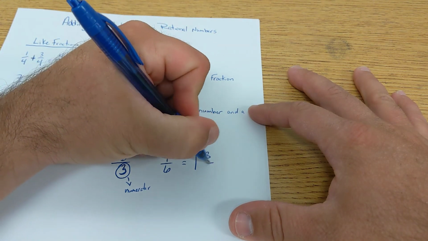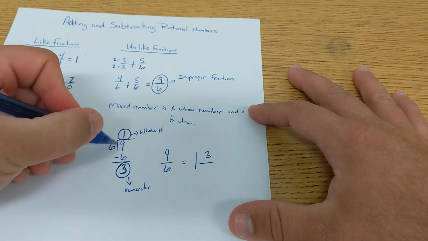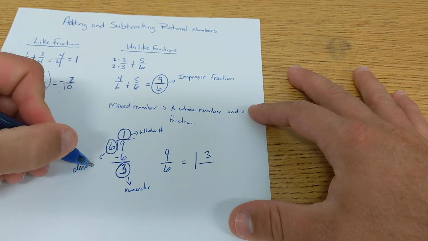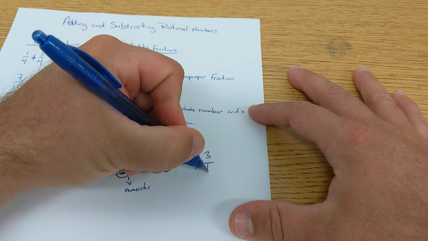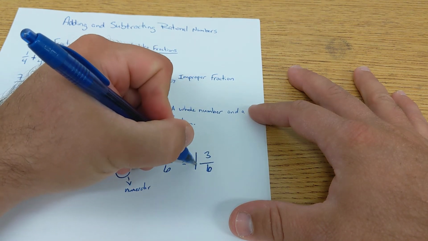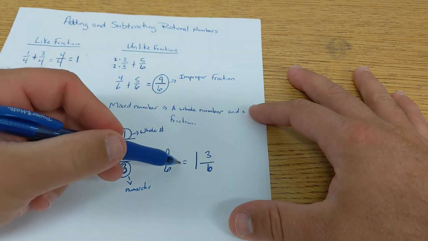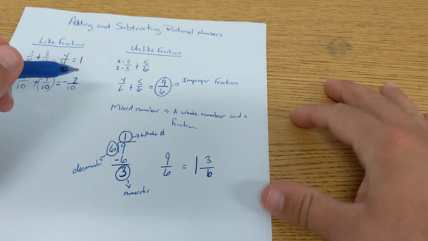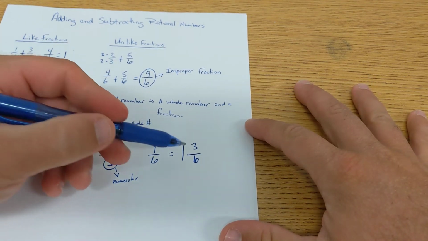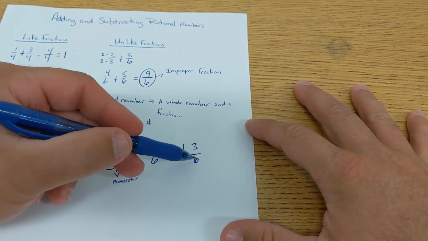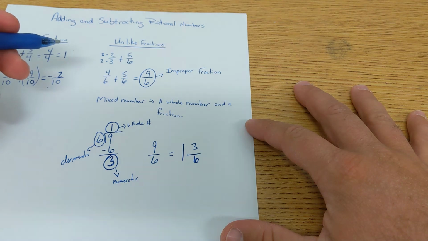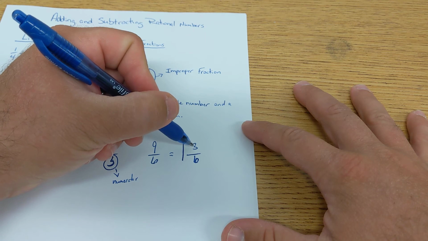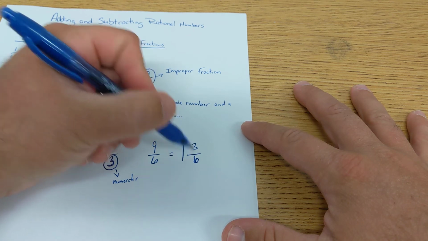This is your numerator. This is your denominator. So 9/6 is equal to 1 3/6. Now, we can simplify 3/6. We have to find a common factor between 3 and 6.